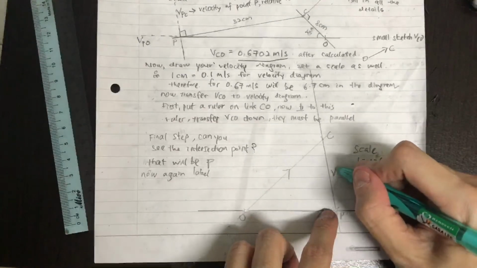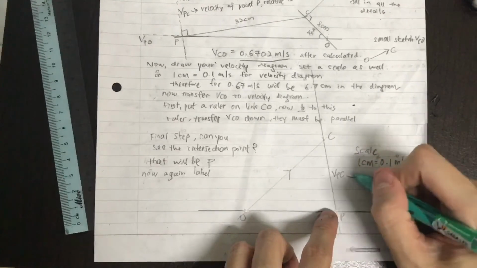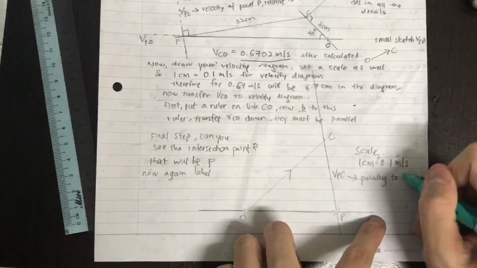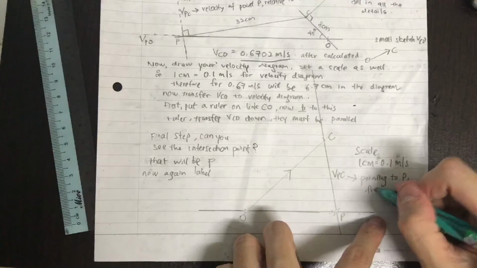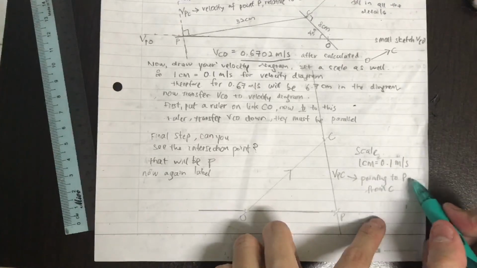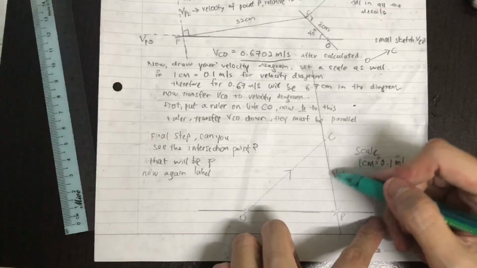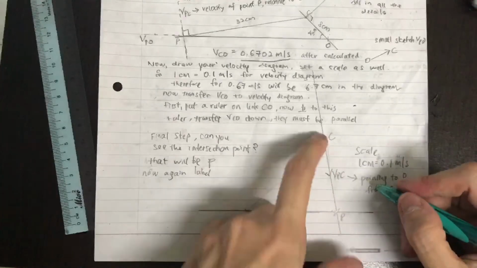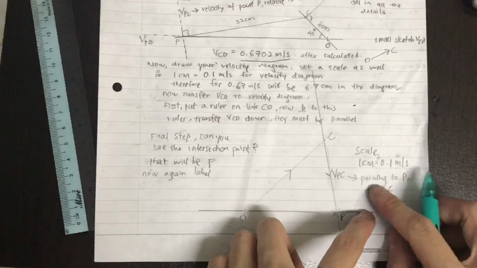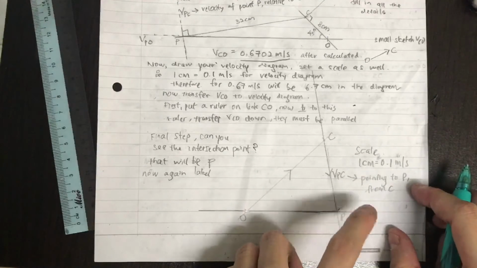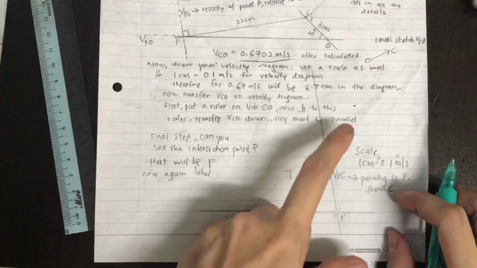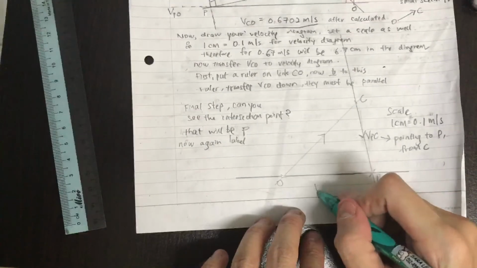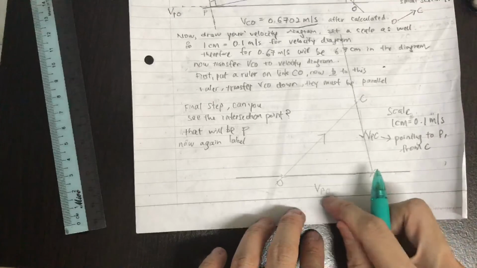Label everything. This is VPC. Remember that VPC is pointing to P. From C, you have your diagram with points P and C. So the arrow should be pointing to P. This is VPO, pointing to P.